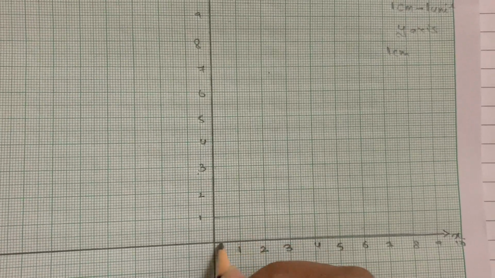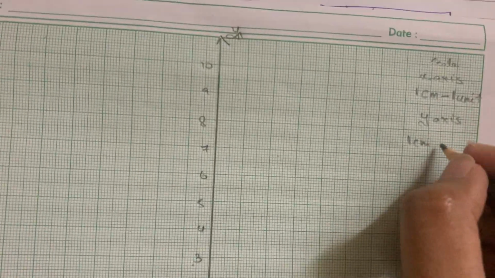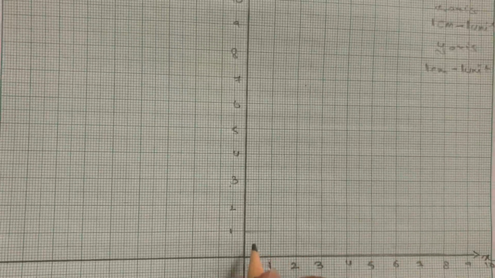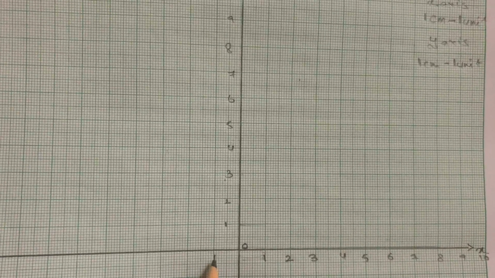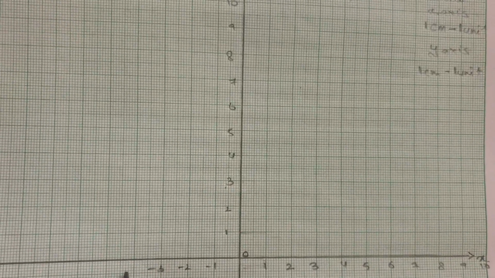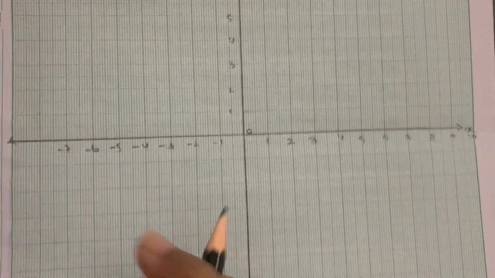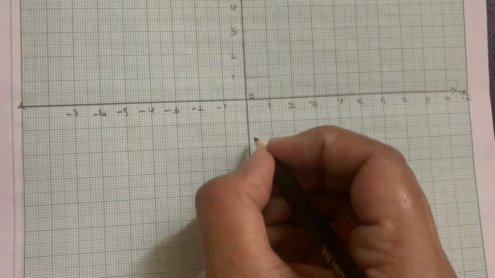Each box is made up of 1 centimeter squares, so 1 centimeter is equal to 1 unit. I'm writing down the axes. In the center I have a 0, then 1, and negative 1, negative 2, negative 3, negative 4, negative 5, negative 6, negative 7 on my x-axis on this side, and on my y-axis also I have to mark it down.